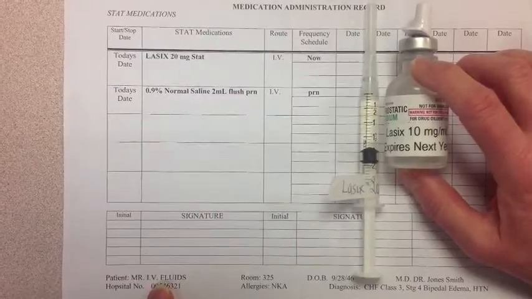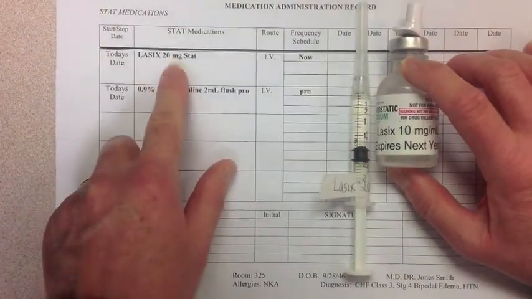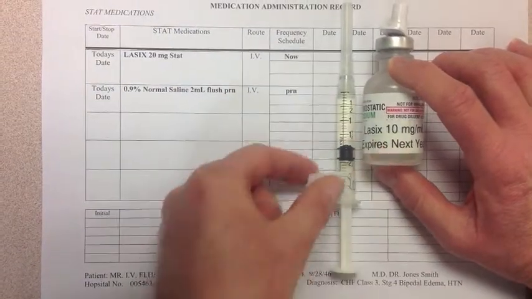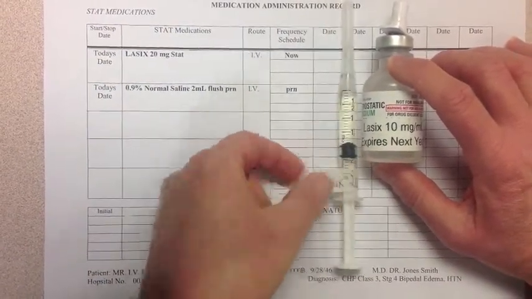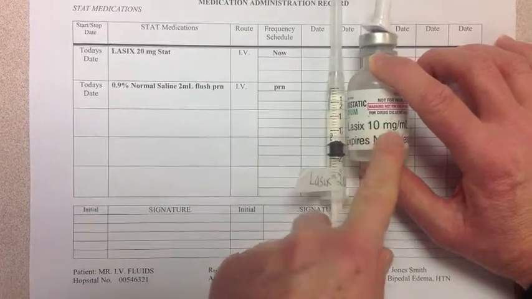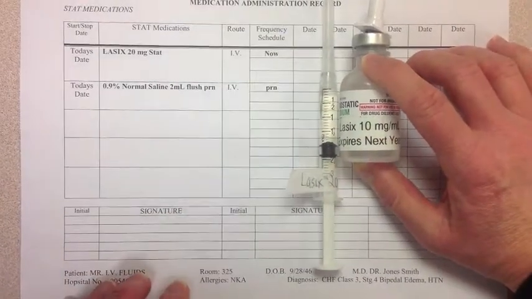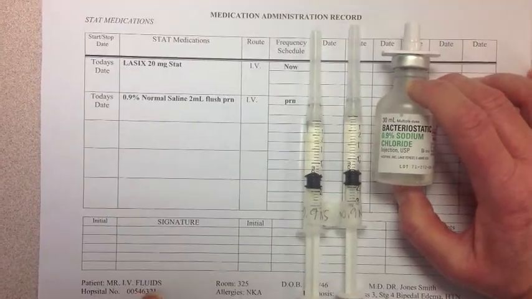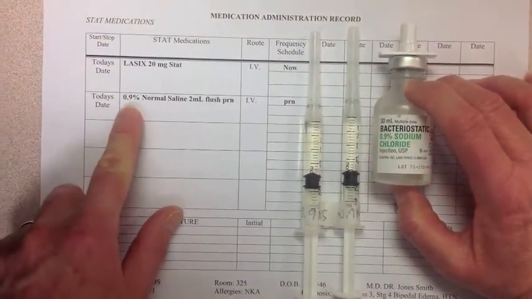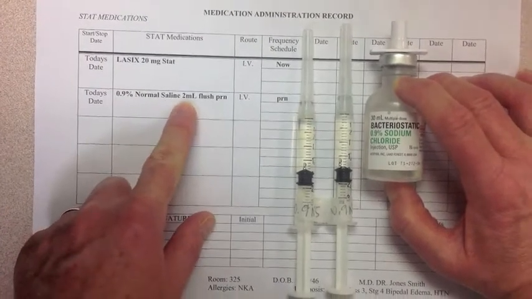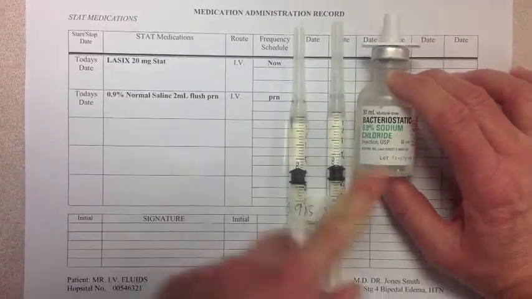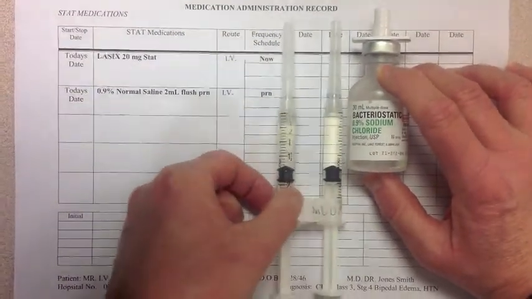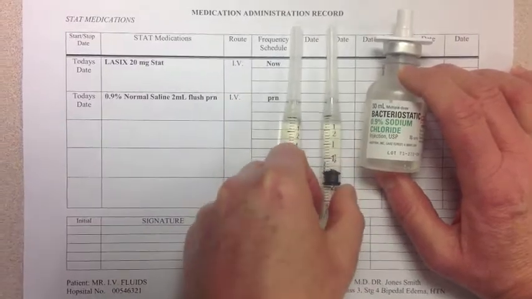I have Mr. IV Fluids, today's date, Lasix 20 milligrams, stat IV now. I have prepared Lasix 20 milligrams, 2 mLs from a vial of Lasix 10 milligrams per ml. I'm doing my 3rd check on the saline. I have Mr. IV Fluids, today's date, 0.9% normal saline, 2 ml flush, PRN, IV. I have my 0.9% normal saline vial, and I drew up 2 syringes with 2 mLs of normal saline.